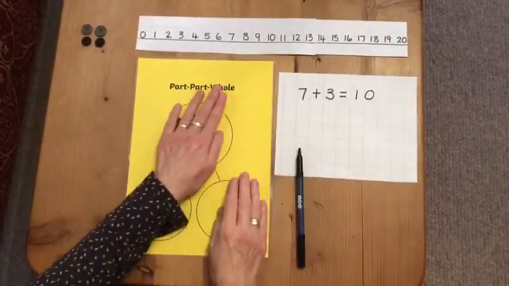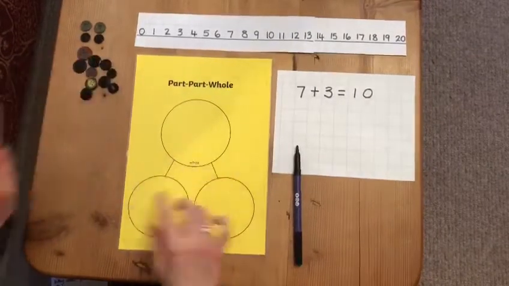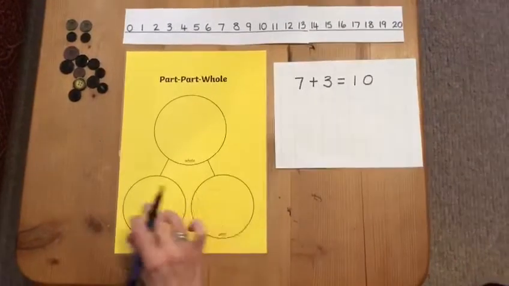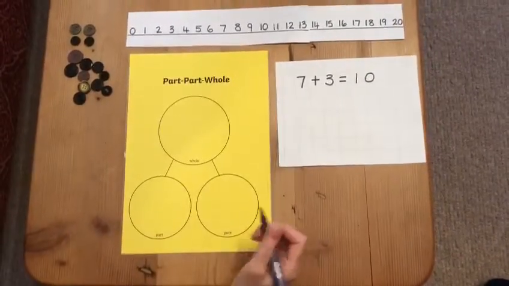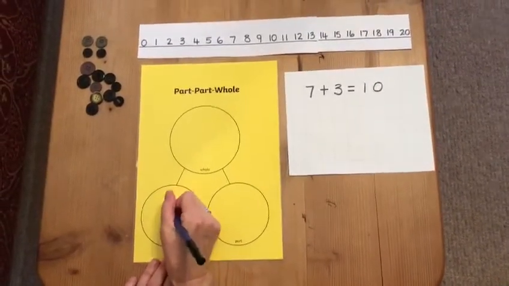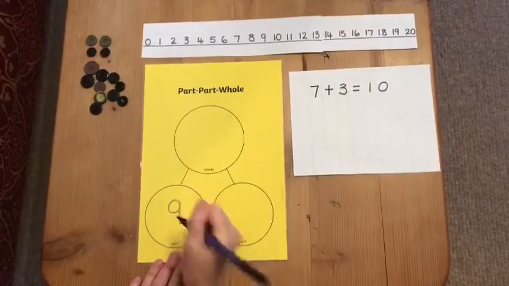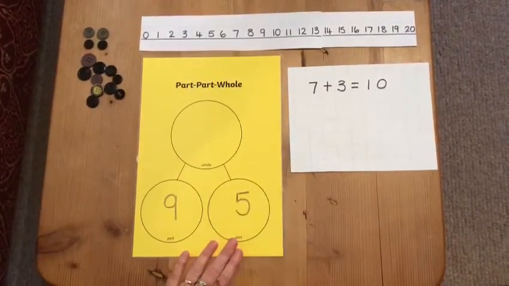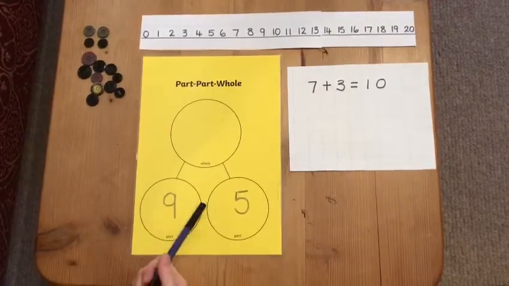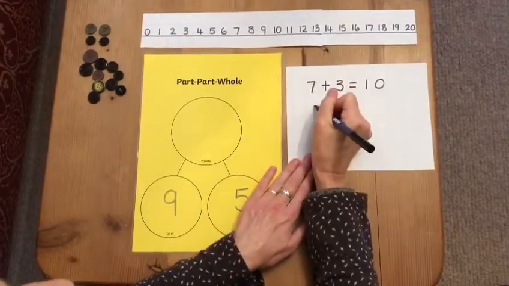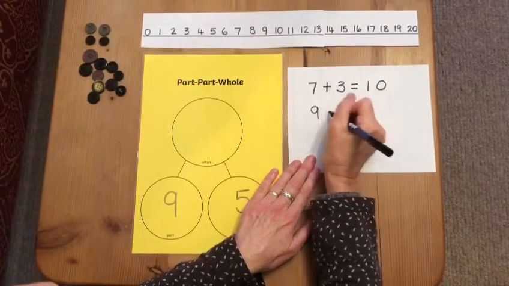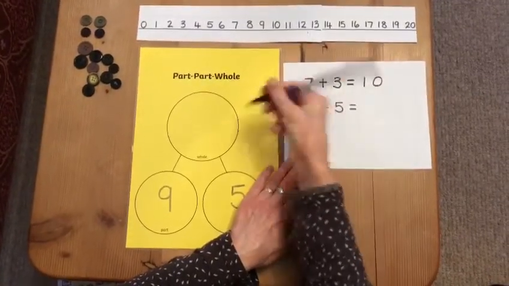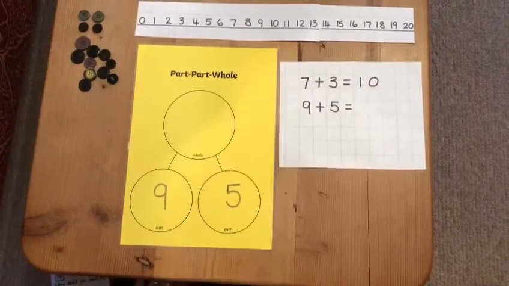Okay, now we don't have to use buttons. We can write some numbers in our sections here, in our parts. So we're going to have 9 in this part. Then I'm going to write 5 in this part. So we want to find out 9 add 5. 9 add 5. So we can use our number line to help us with this one.